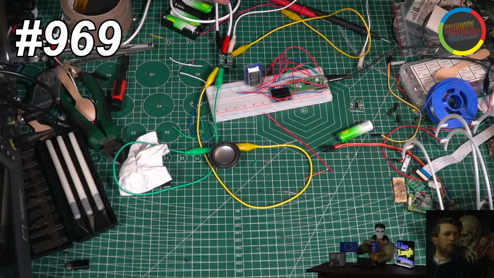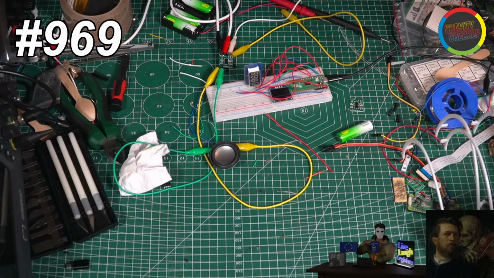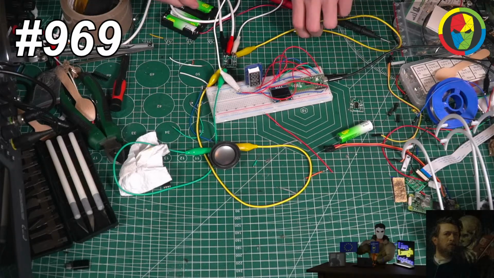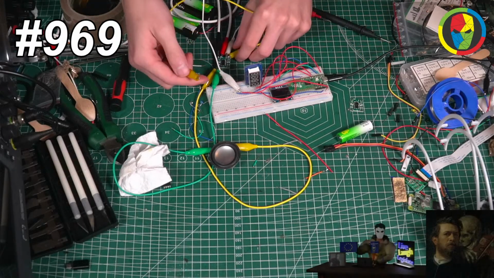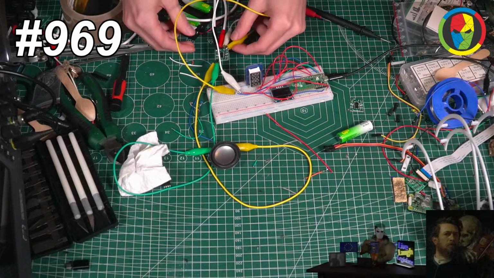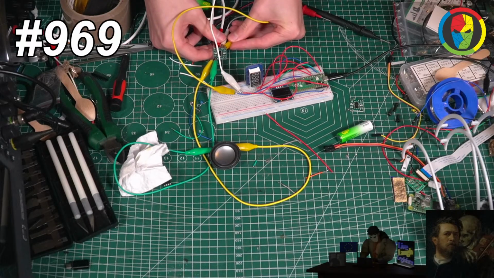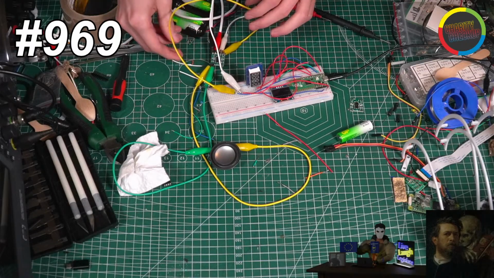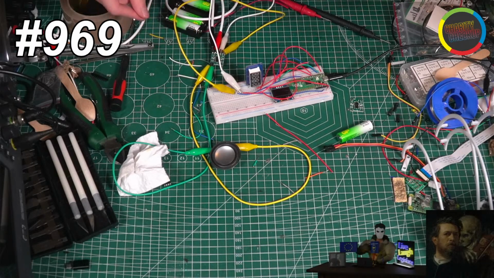Okay, there we go, there we go. Then one last thing which we need is this right here. And this right here. And then this. We missed a connection, or we connected some things incorrectly, but it should be everything that we need.